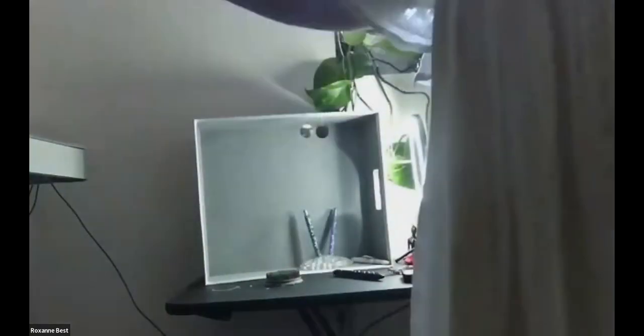And then it just becomes an extra set of hands to hold this. And then I can move different angles to get the lighting that I want for the items. So many uses, and these are all things that I found at secondhand stores or vintage shopping.